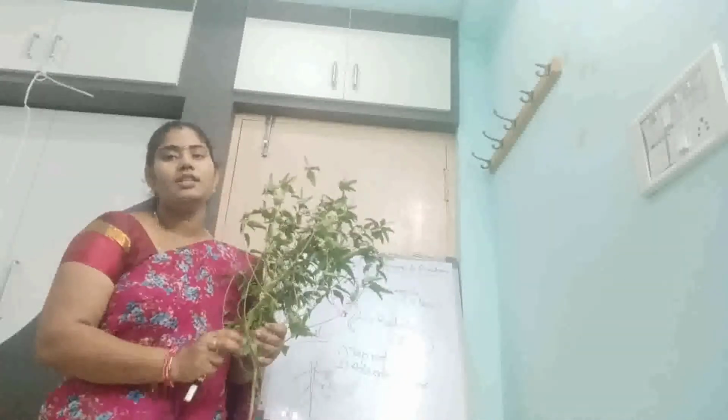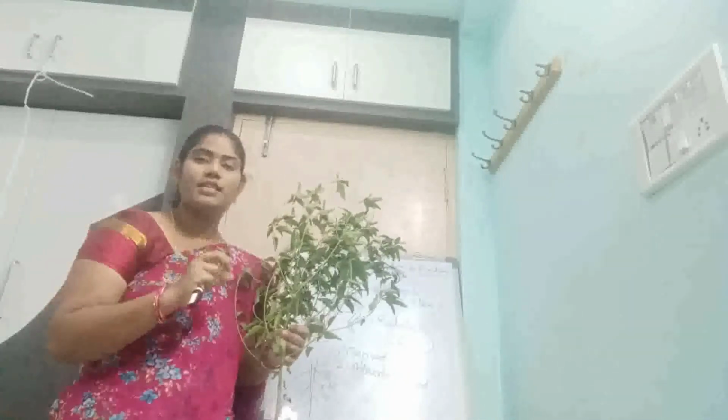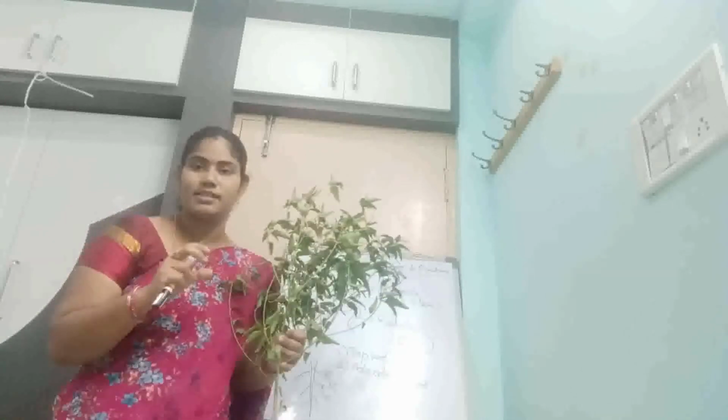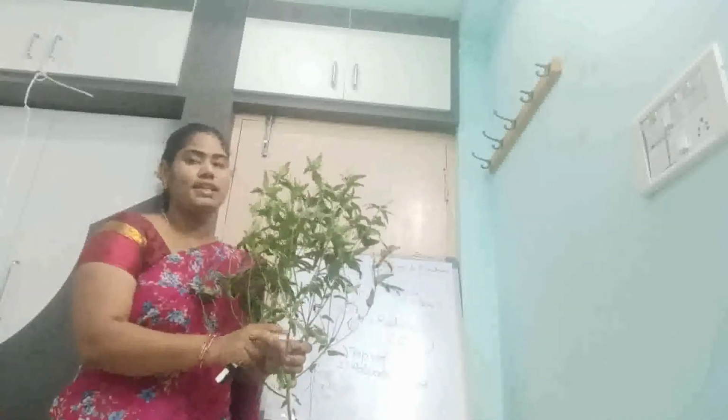This taproot is seen in many plants like dicots. All the dicots have the taproot system. What are dicots? The plants which have two cotyledons in their seeds are called dicots. All these dicots have the taproot system.